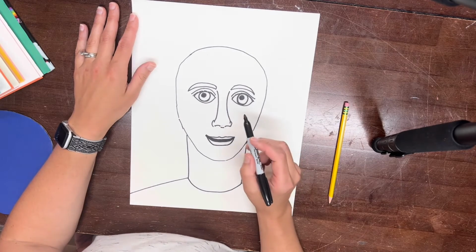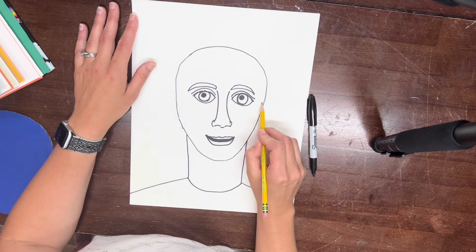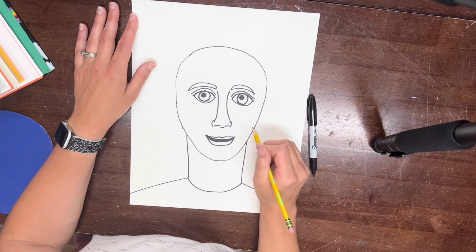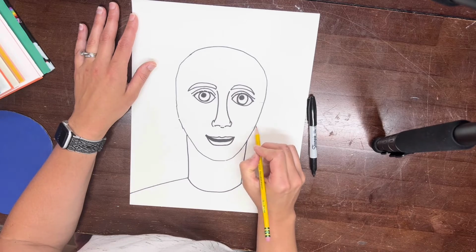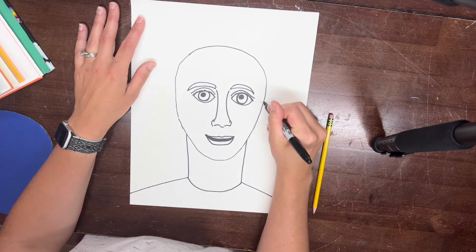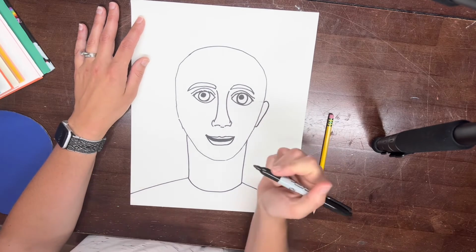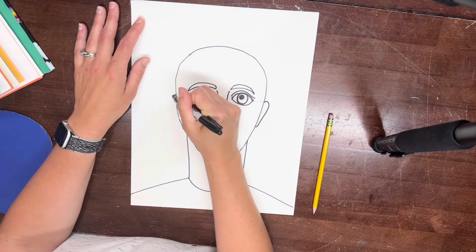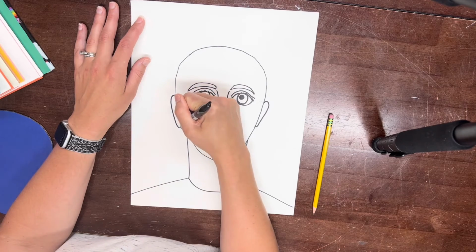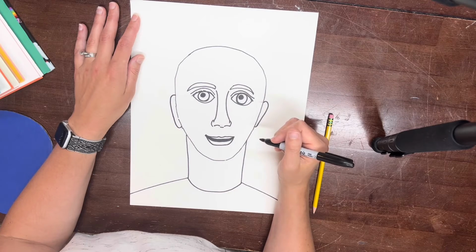Next, we're going to draw our ears. The ears start in the middle of the eye, which is where we have right here, to the bottom of the nose. So our ears are going to go from here to here in kind of a C shape, like a squished C. I'll do the same thing on the other side. Go. I got my 2 ears.